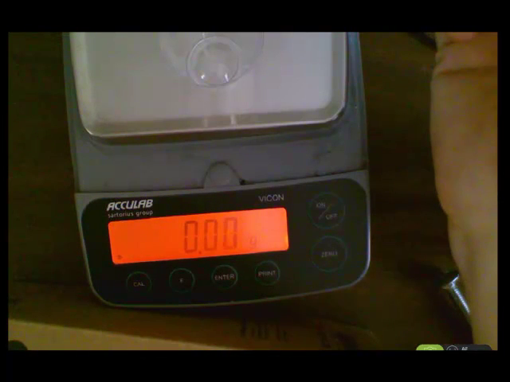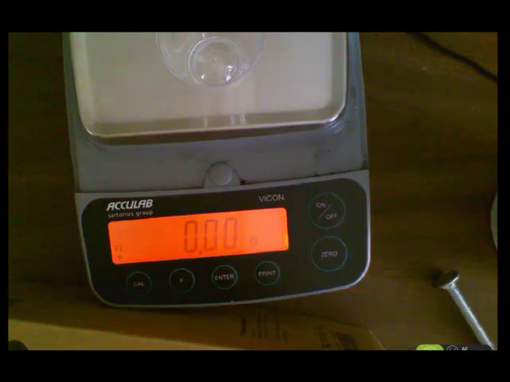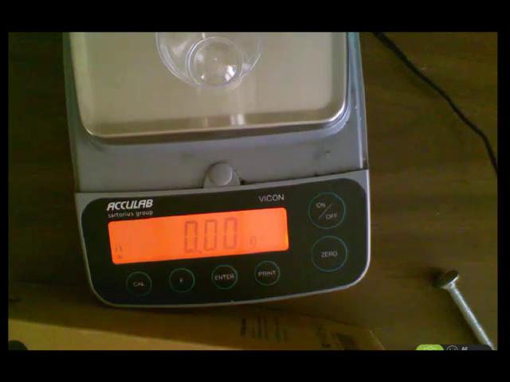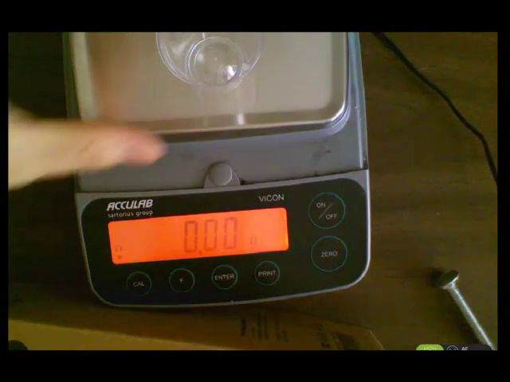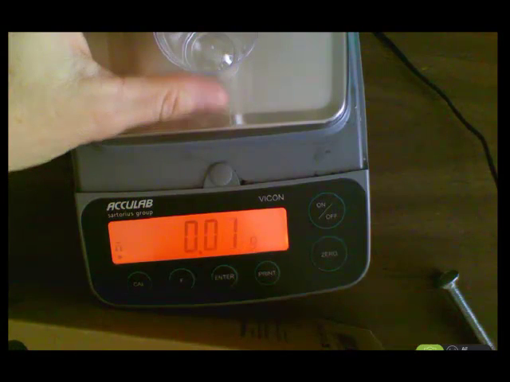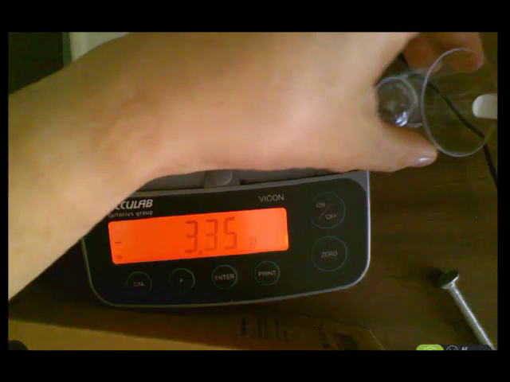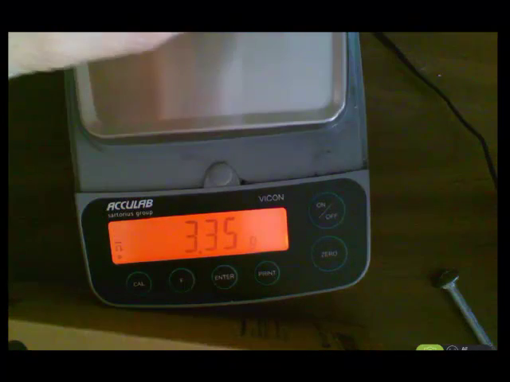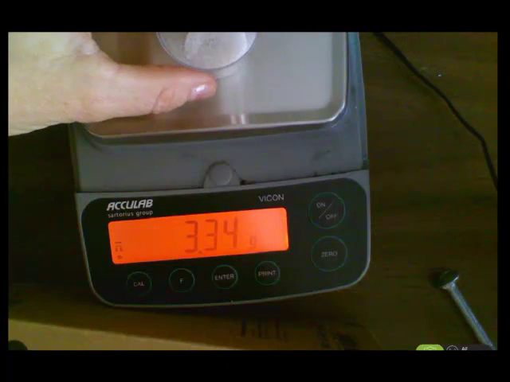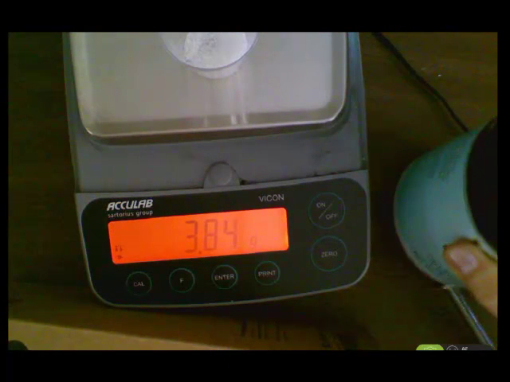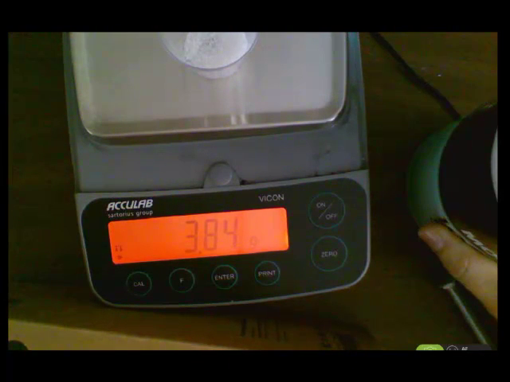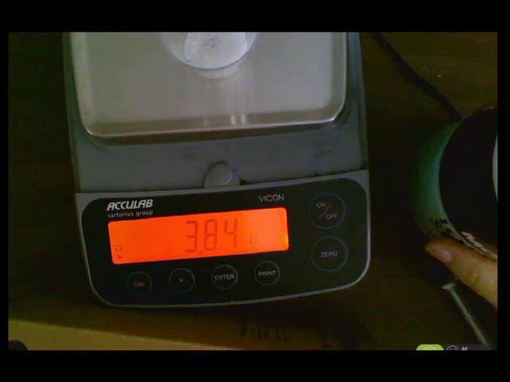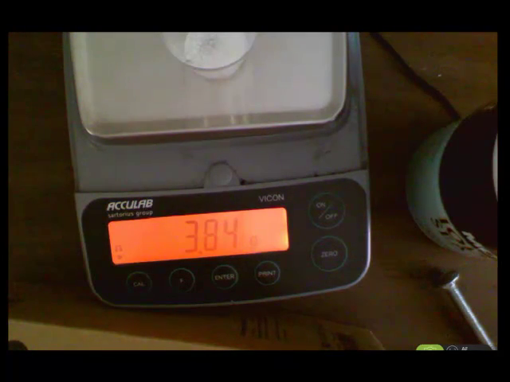Okay, so I'm going to put that back on there, and then I can put in the cup whatever it is I want to mass. So let's say I want to mass some salt. It's best to take it off so you don't spill any salt on the pan, because then you'd have to start over if you did that. And I'm going to put that on there. So there's my salt. So I'd record the mass there as 3.84 grams of salt. So that's how you use our digital balances.